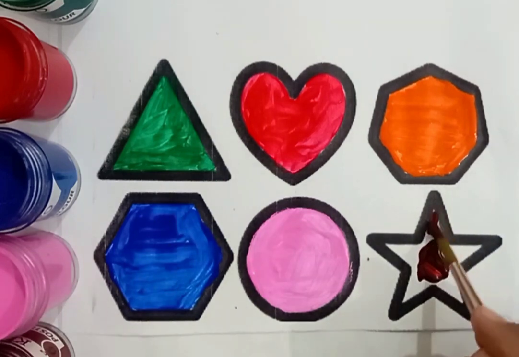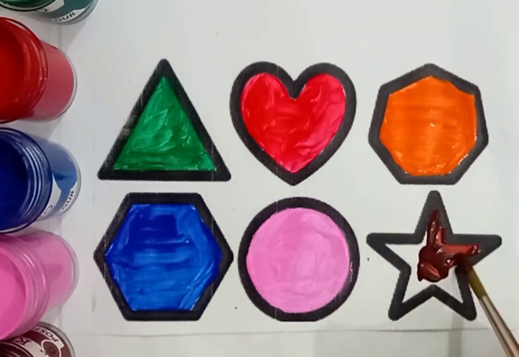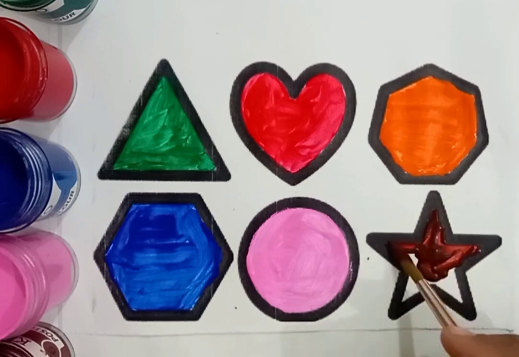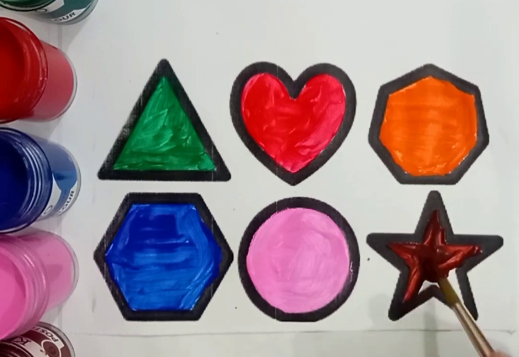Brown color. Star. Which shape is this, kids? Star. Which shape is this? Star.